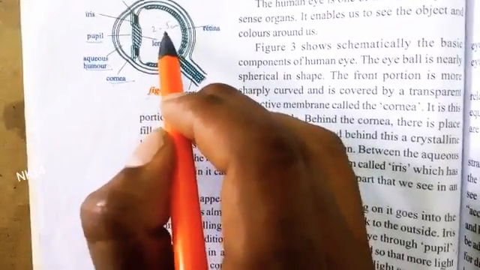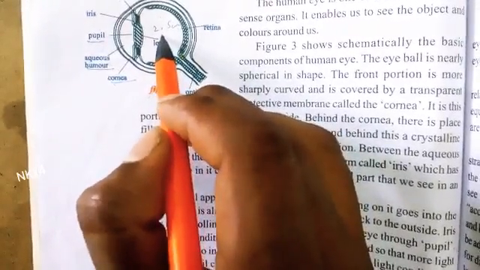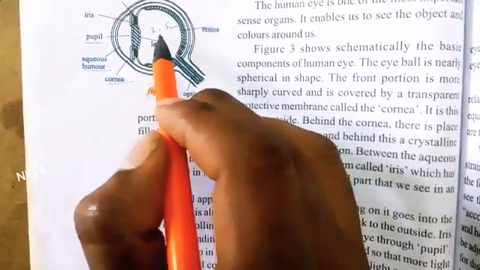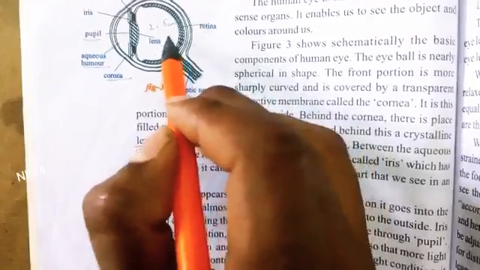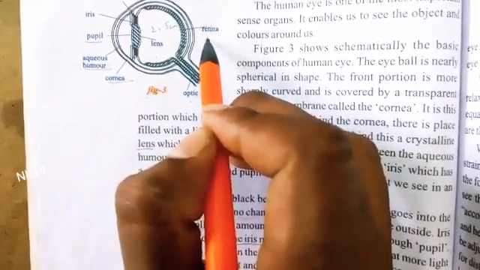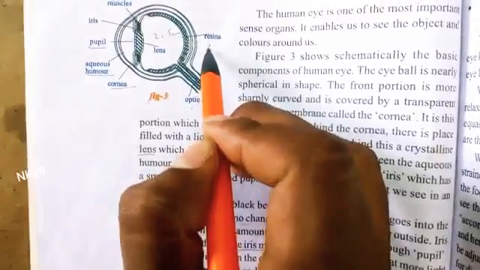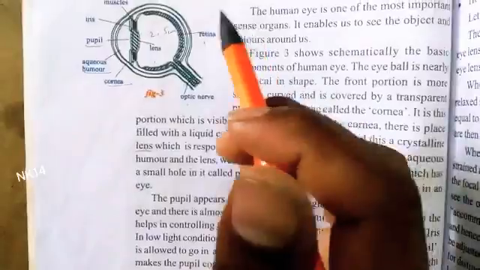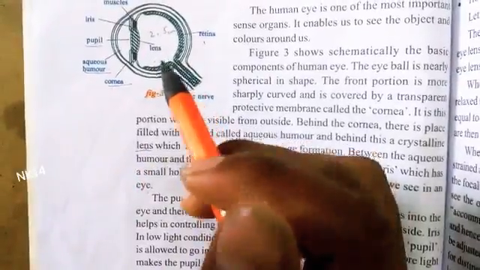If the image is forming at less than 2.5, we will get the defect of myopia, and if the image is forming at more than 2.5 centimeters, that is behind the retina, in this case we will get the defect of hypermetropia. These defects of vision I will explain in my next video. Try to check the next video.